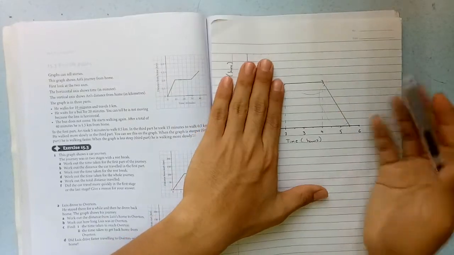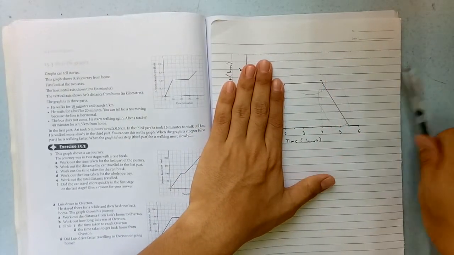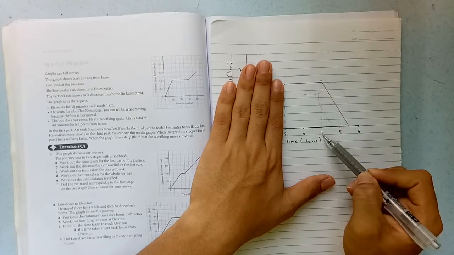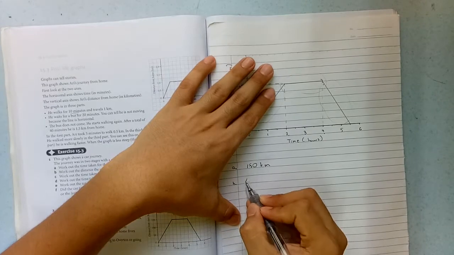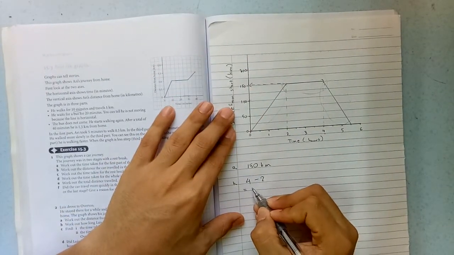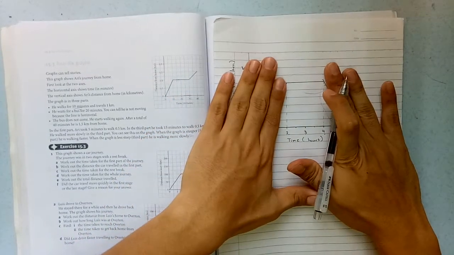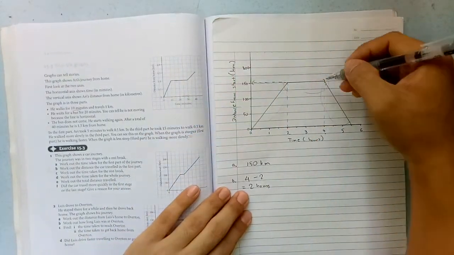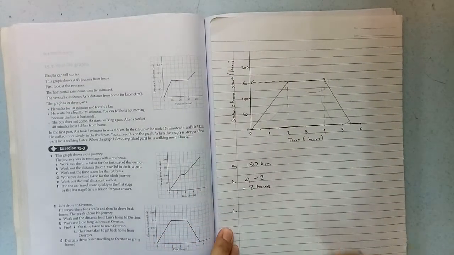So you just have to look at this part here, which is from 2 to 4 hours. You just take the larger one minus 2, you get 2 hours. So he stayed there for 2 hours, and then he came back to his house.